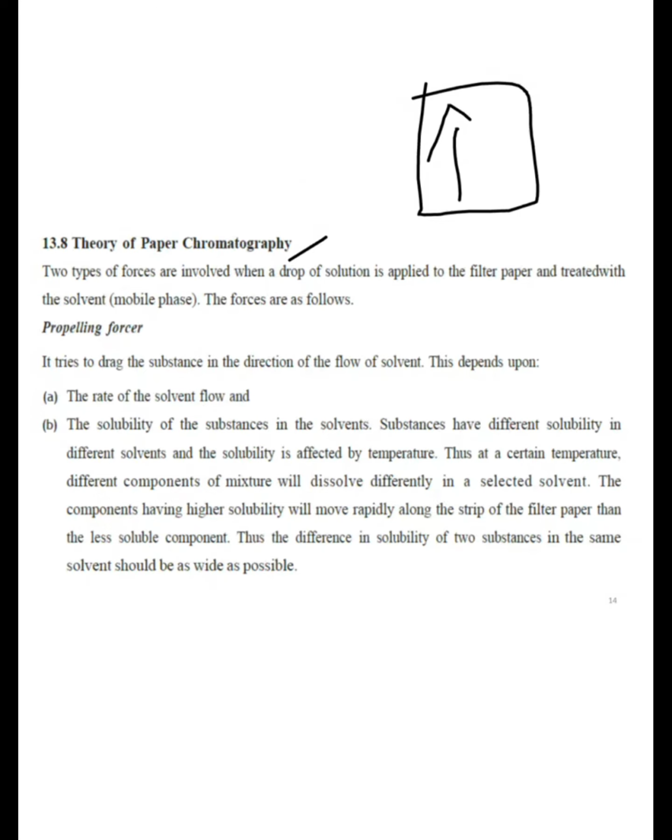The solubility of the substance in the solvent, and the retarding force: the different components of the sample migrate with different rates from the original position, depending on the force of the solvents.